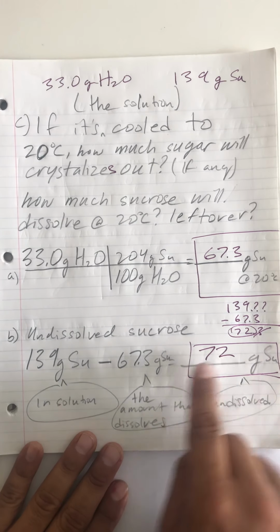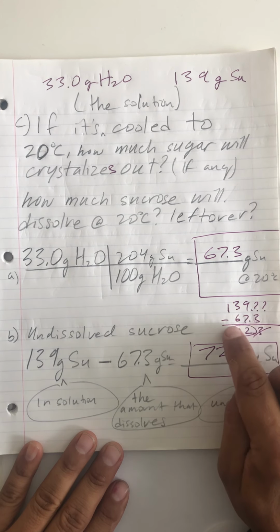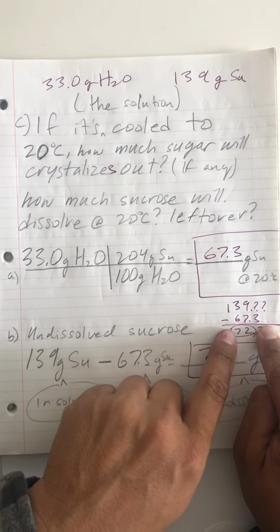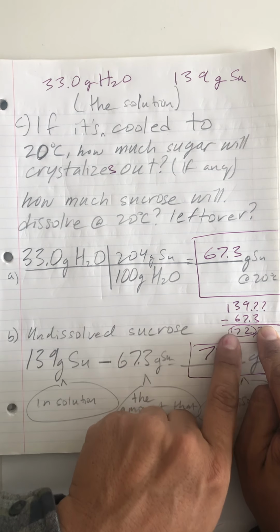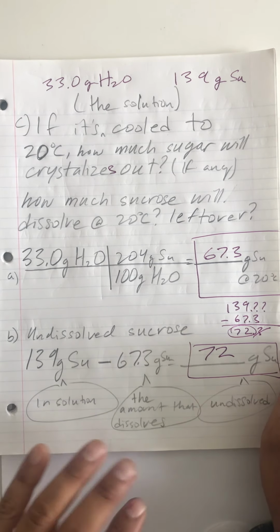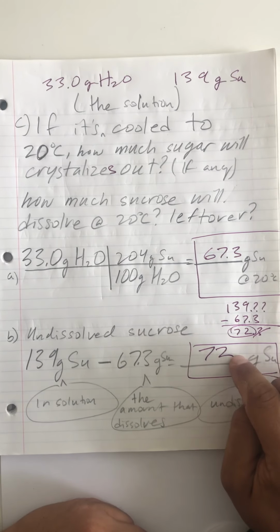Hey, quick note on sig figs. What happened to the decimal? Well, 139 minus 67.3 gives us a number that we don't really know. This could be 1, this could be 2, this could be 3, this could be 4, so who knows what it is? We can't say with any certainty what this number is. But we for sure know these two numbers here. We have at least a number there. So the answer is going to be in 2 sig figs. And really, it's just thinking about decimal places. There's no decimal place, so the answer has no decimal place.